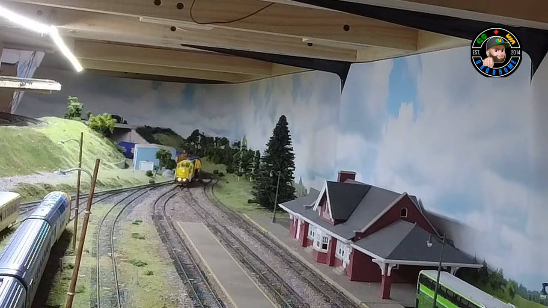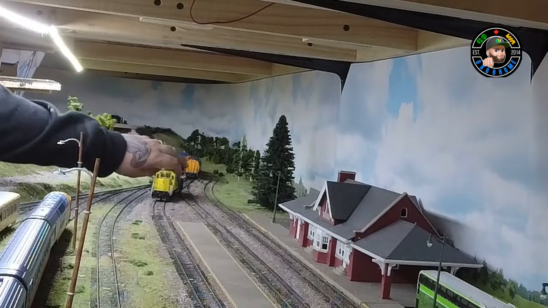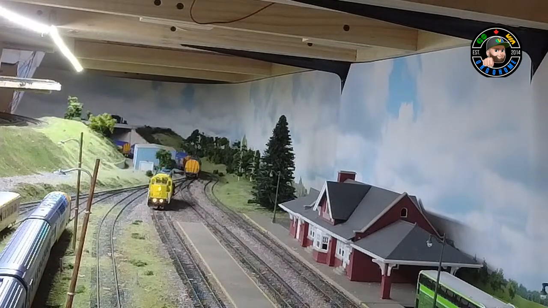Oh. Oh no. Let me fix that real quick. That's odd. Okay. And it lost its payload. Let's see if we can just kind of catch that up to that. Okay, sorry about that. Are we good? Are we clear? Can we clear the station? There we go.